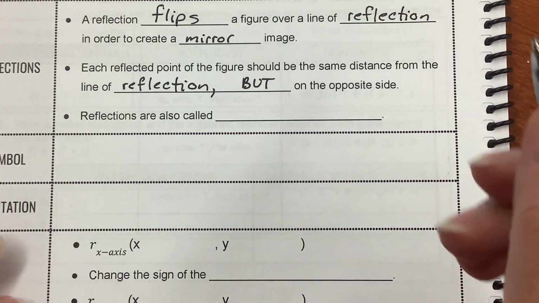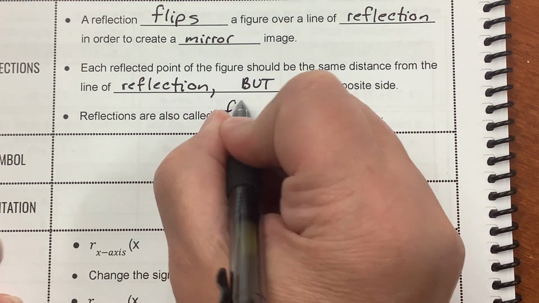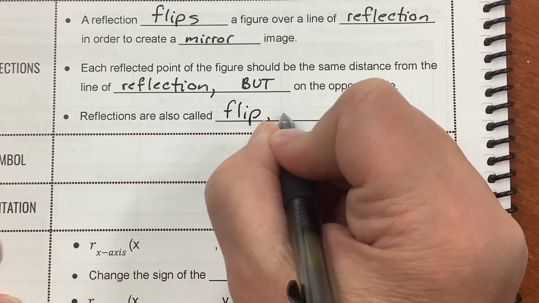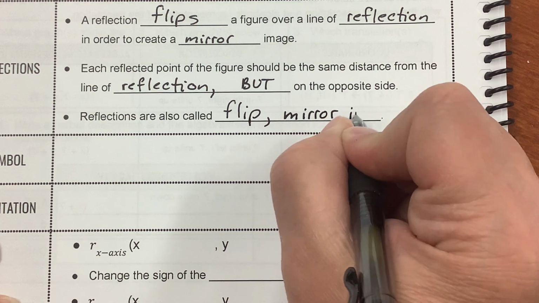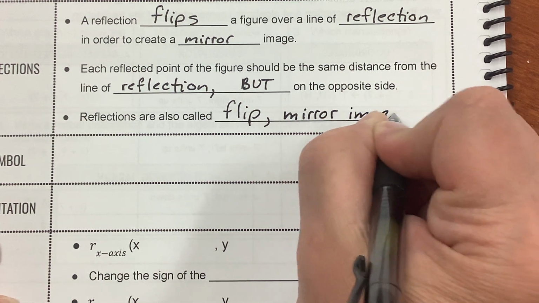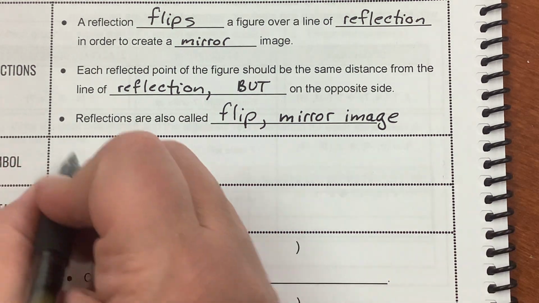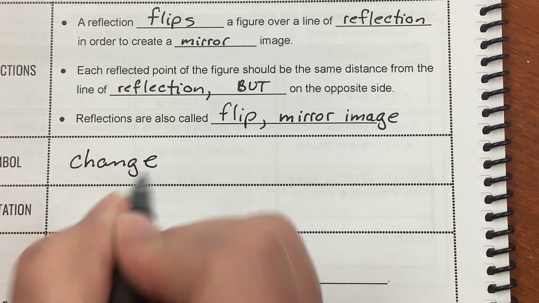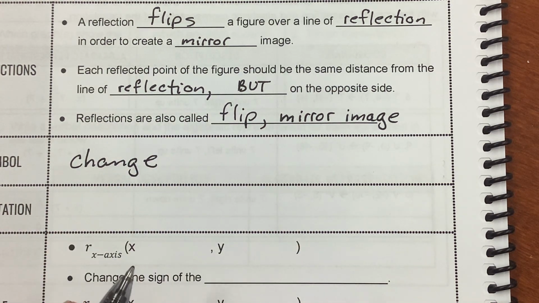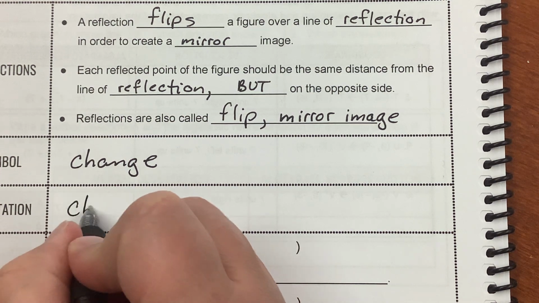Now, reflections are also called, I call it a flip. Some people call it a mirror image. Mostly flips. All right. Orientation changes. Oh, now look, I wrote in the wrong box. I wanted to write that down here. Orientation changes.